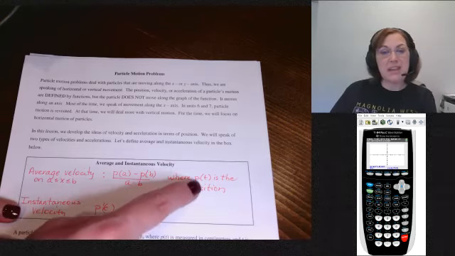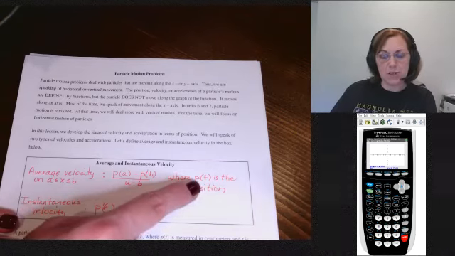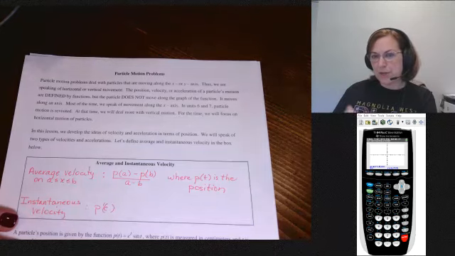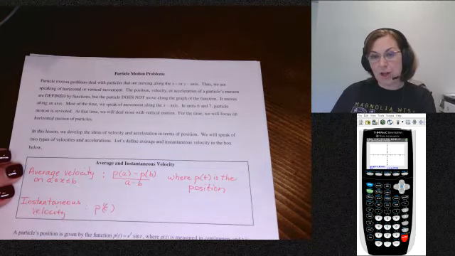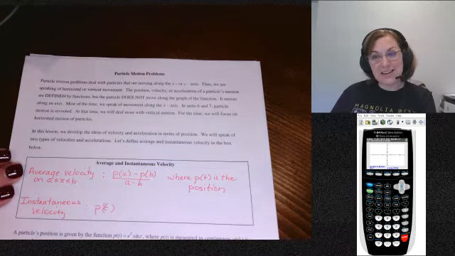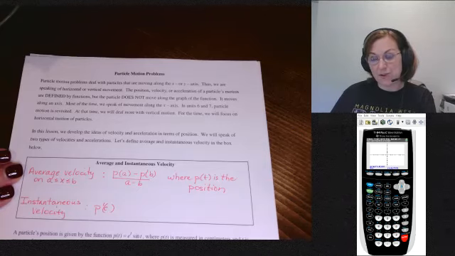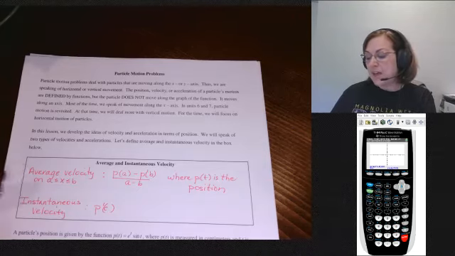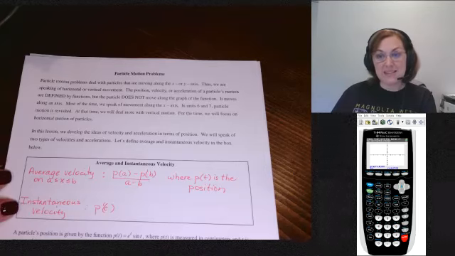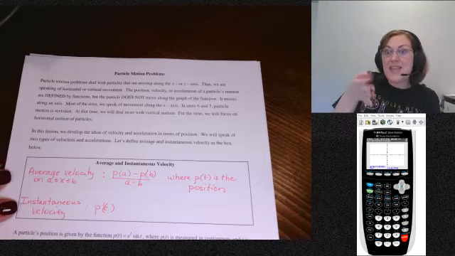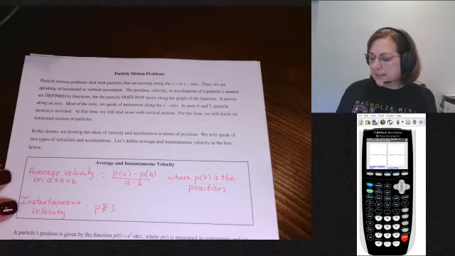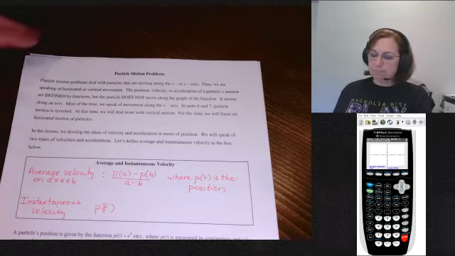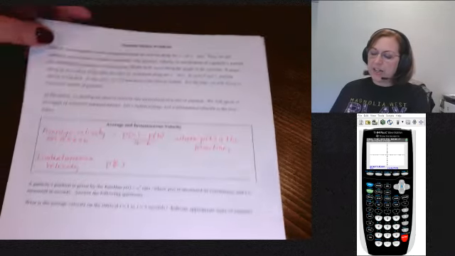I'm using P of t as our position equation. You didn't need any calculus to calculate that average velocity. However, if I want the instantaneous velocity, the velocity at that moment in time, that's going to require calculus.